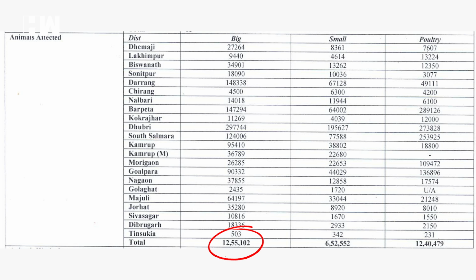A total number of 12,55,102 big cattle were affected. 6,52,552 small cattle were affected and almost 12,40,479 poultries were affected in this flood. Now, let's try and understand the problem.